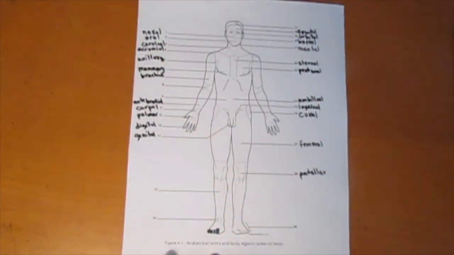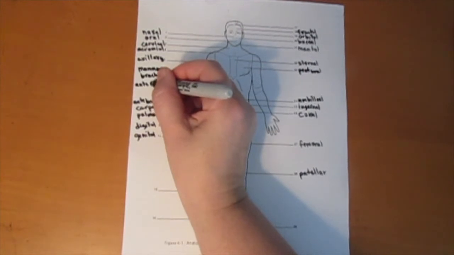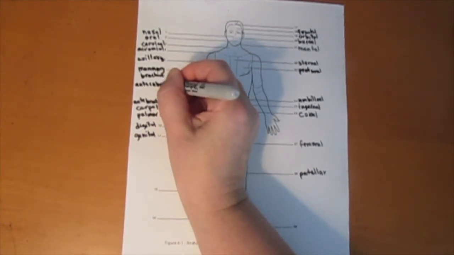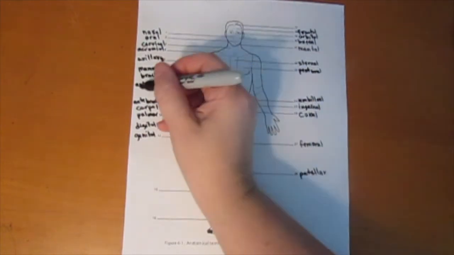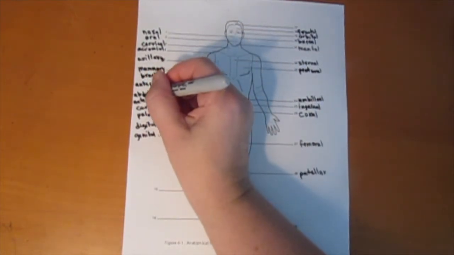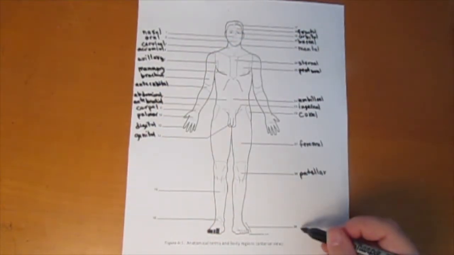Next, the antecubital region, very important in a clinical sense. If you ever administer an IV to somebody, it is very likely you'll be administering that IV into the antecubital region. It is the front of the elbow. Next is the abdominal region, where you'd find your abdominal muscles. Next is the pedal region, pertaining to the feet.